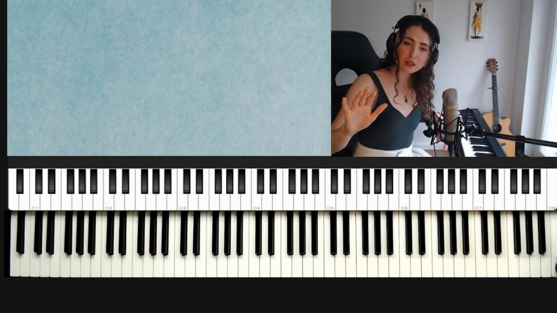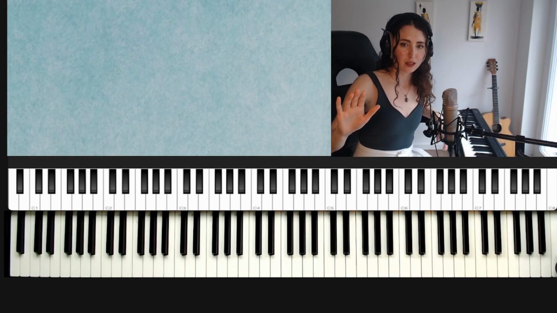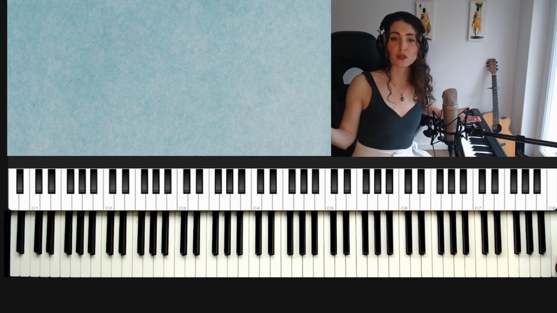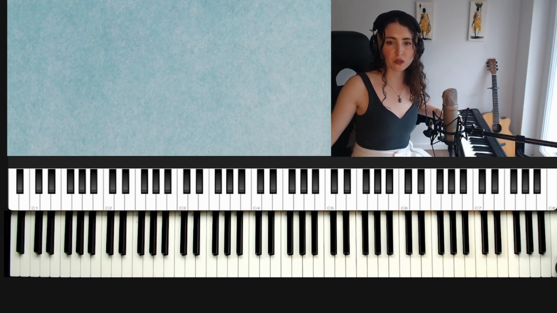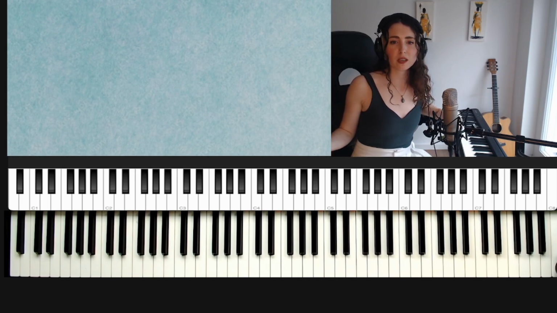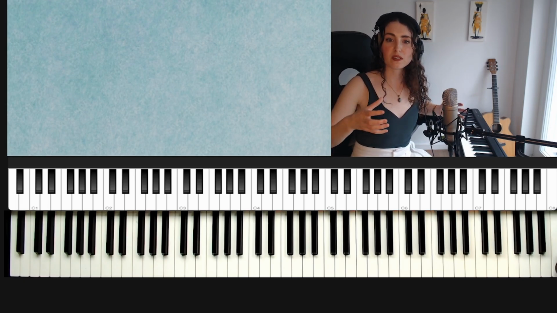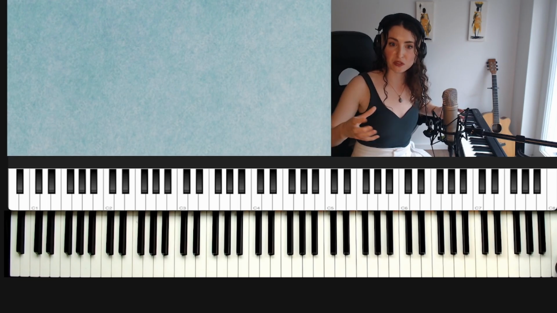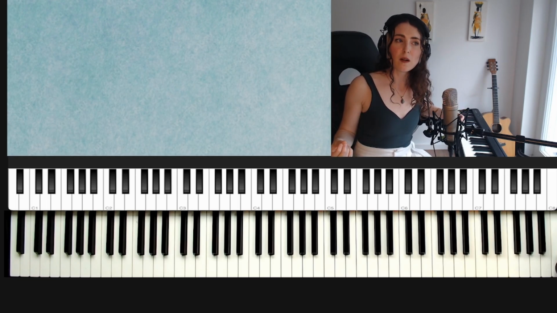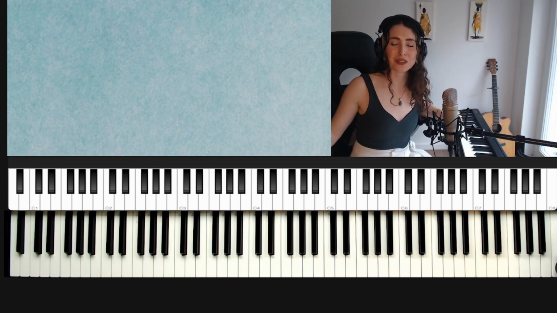Wait, are minor and major scales actually the same thing? This is what we're going to talk about today because this definitely confused me when I was studying music in university. I remember we were learning about minor harmony, and I said to the lecturer, why are we learning about the minor as its own separate entity? Isn't it simply just the sixth degree of the major scale? And he kind of looked at me confused and he didn't answer me.